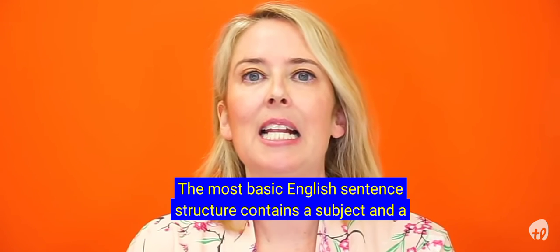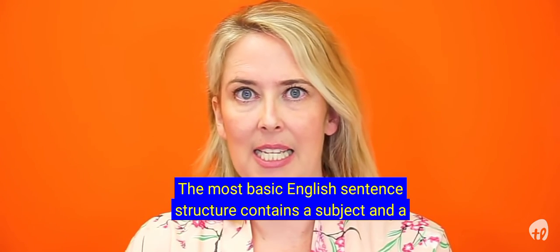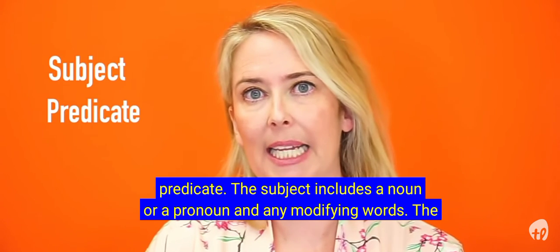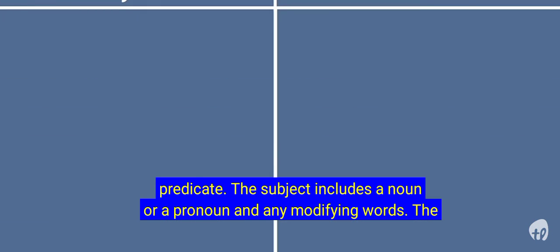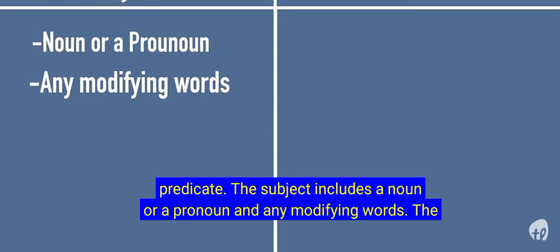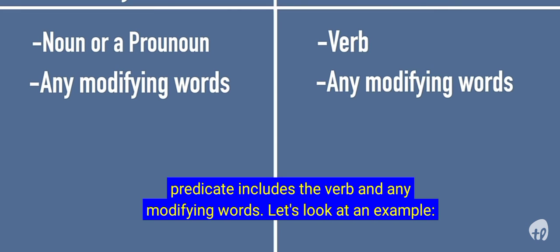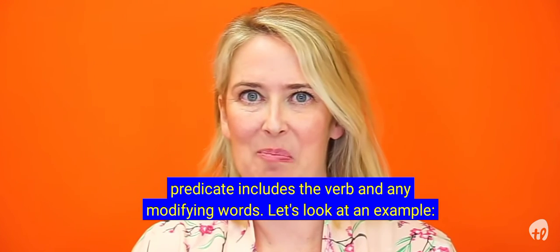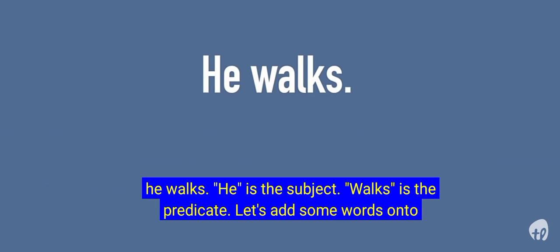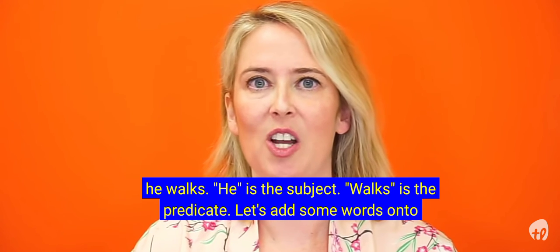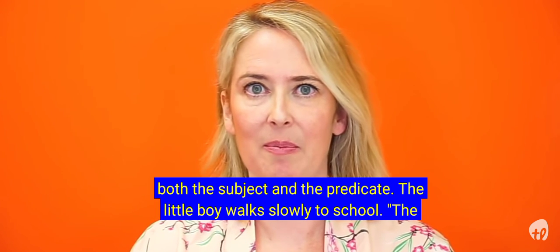The most basic English sentence structure contains a subject and a predicate. The subject includes a noun or a pronoun and any modifying words. The predicate includes the verb and any modifying words. Let's look at an example. He walks. He is the subject. Walks is the predicate. Let's add some words onto both the subject and the predicate.